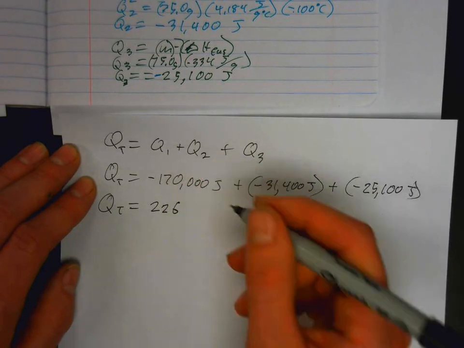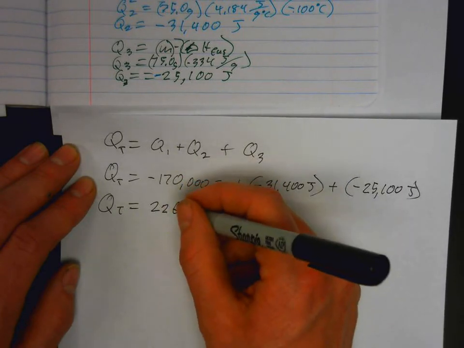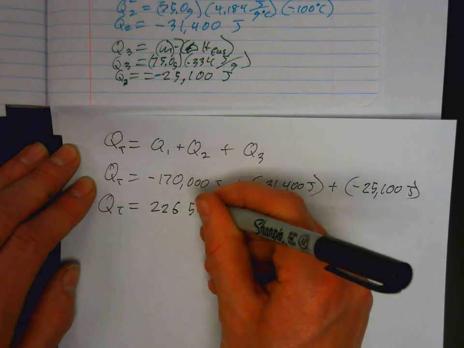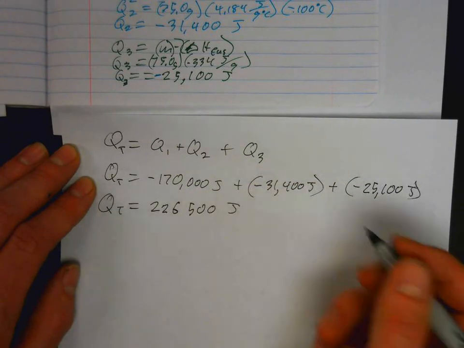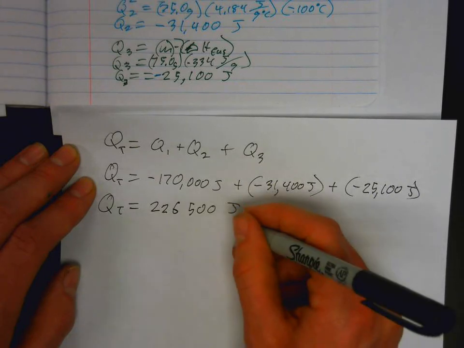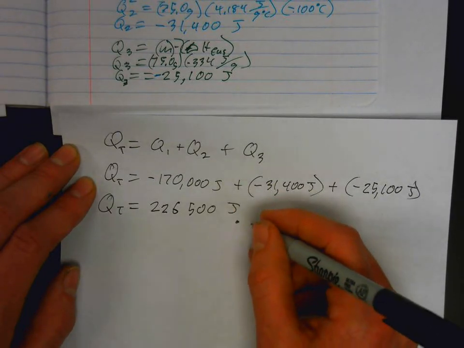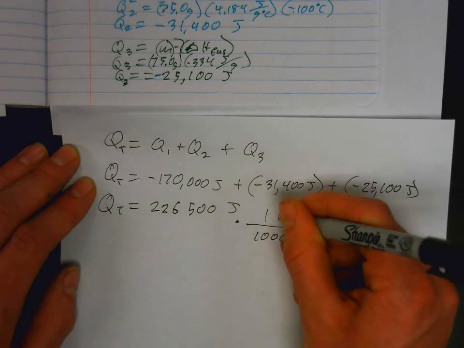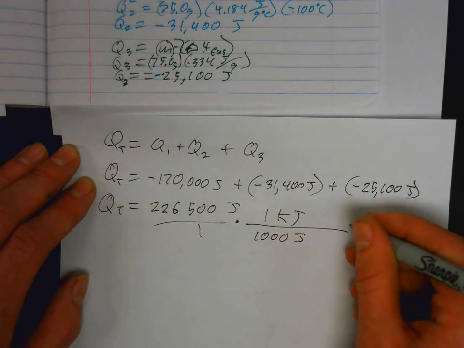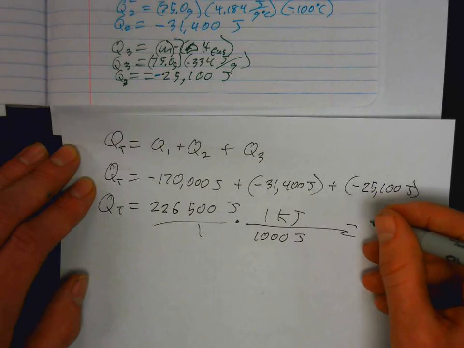And so the total energy change, heat change, I'll need to round that number. We also need to convert that to kilojoules. The problem said to report it in kilojoules, so there are 1,000 joules in every kilojoule. And so divide by 1,000 and round.